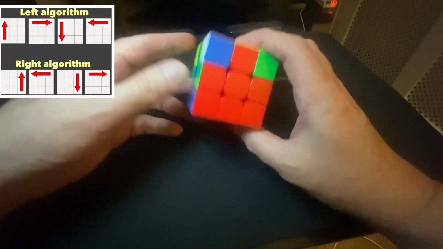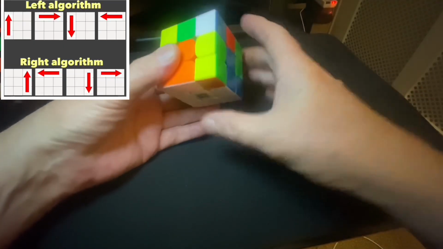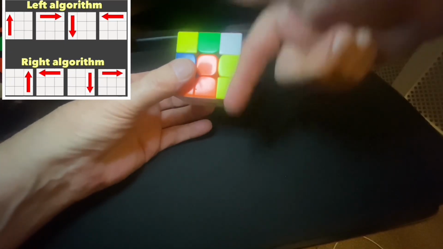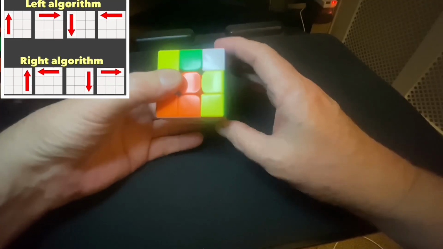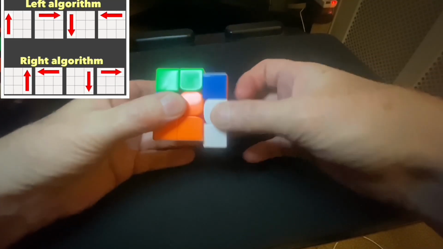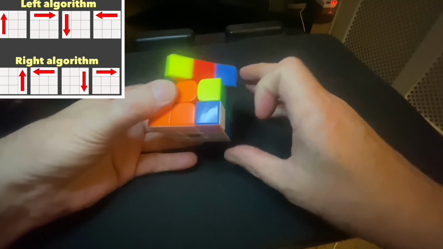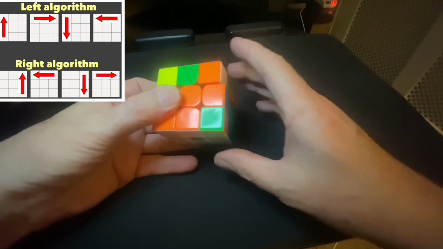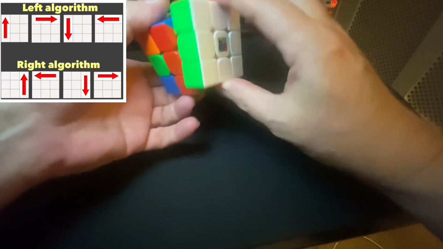Now we've got one more. Look on the top for a white, there it is, white, orange and blue, put it above the orange and blue, and again, because it's on the right hand side, I'm doing the right algorithms. Could do it on the left, it doesn't matter. Now I'll just keep doing the right algorithms until it falls into place. And there you go, it's in place. Now at this stage we've finished this whole bottom piece.